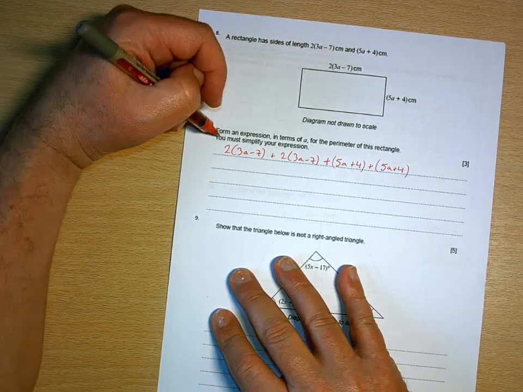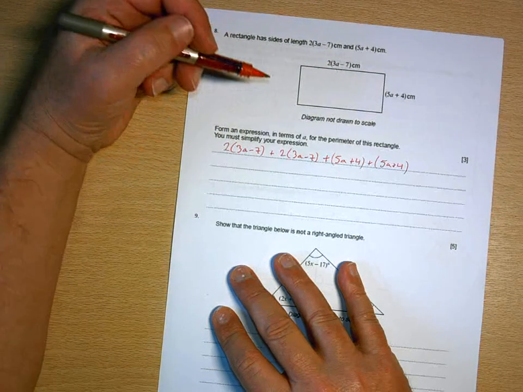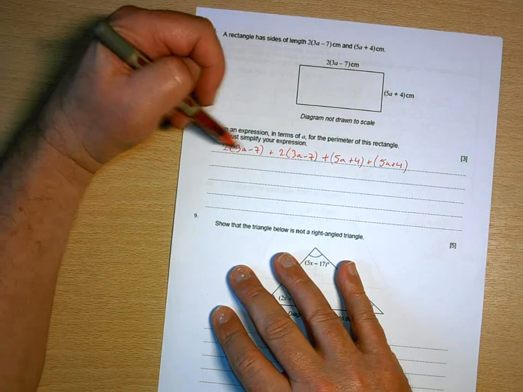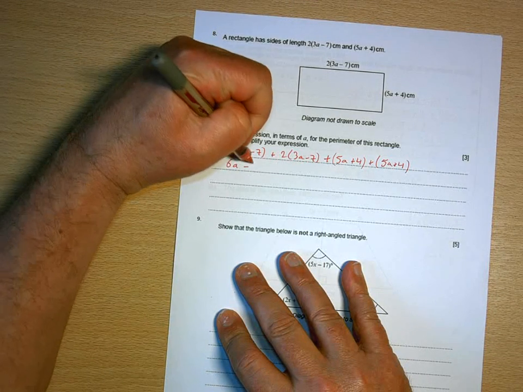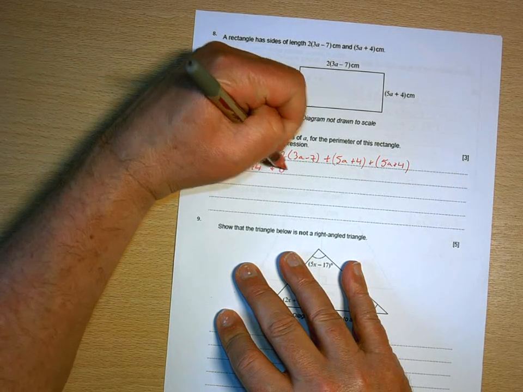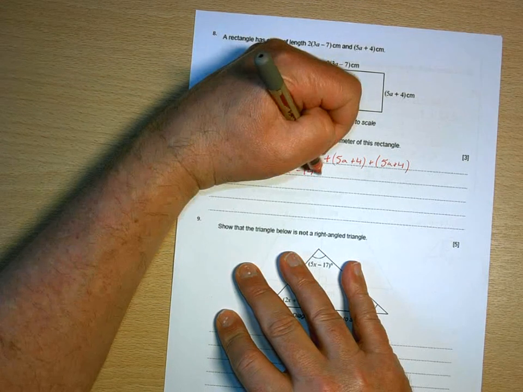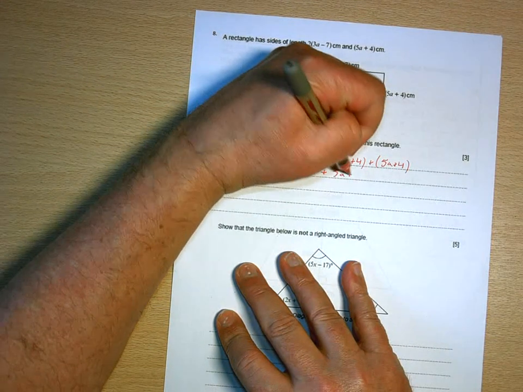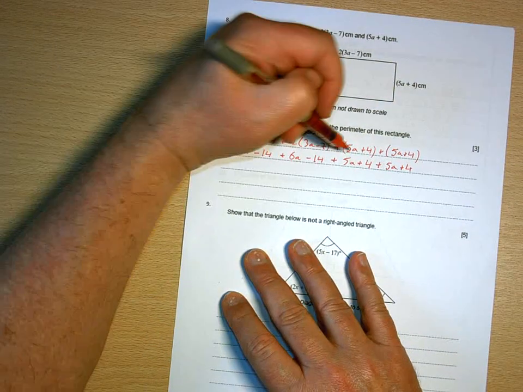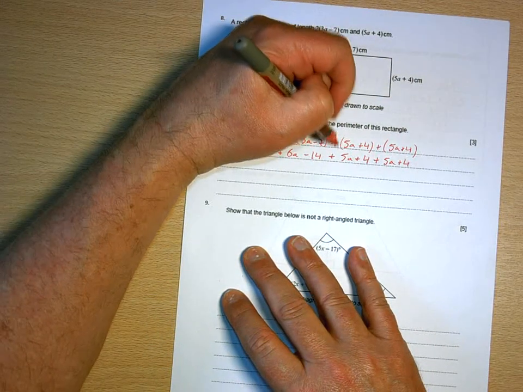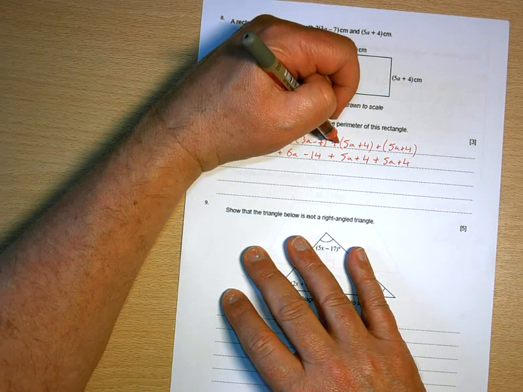And it's not an equation, it's not telling me what the perimeter comes to, so I've just got to simplify this. 6a minus 14 plus 6a minus 14 plus 5a plus 4 plus 5a plus 4. I can just remove those brackets because to all intents and purposes you just multiply it through by 1.